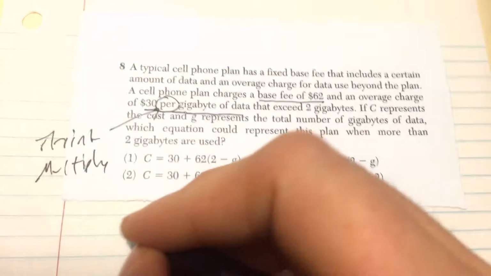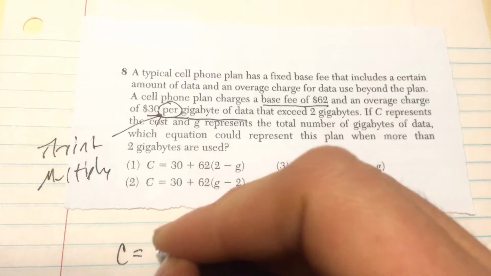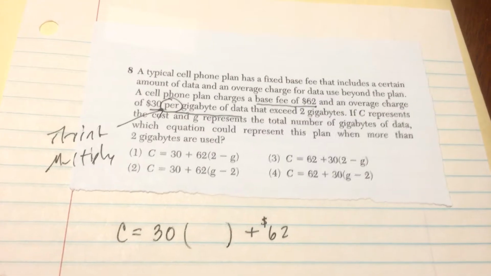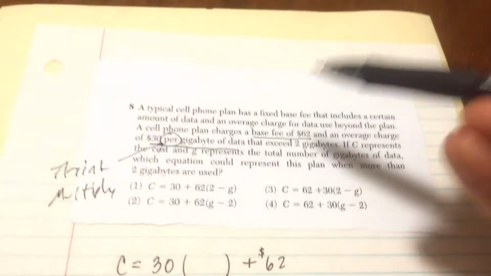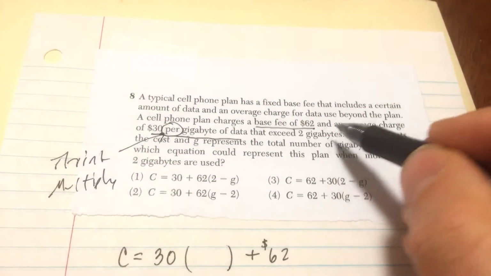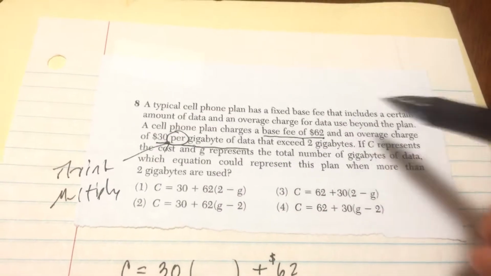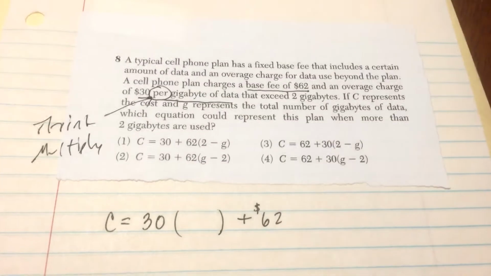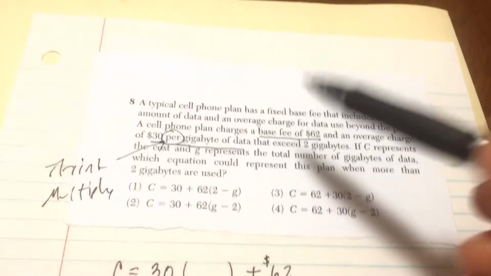So we're going to be doing the cost is equal to $30 per something. But notice it says per gigabyte of data that exceeds 2 gigabytes. C represents the cost and G represents the total number of gigabytes. So think about it, $30 per gigabyte that exceeds 2.